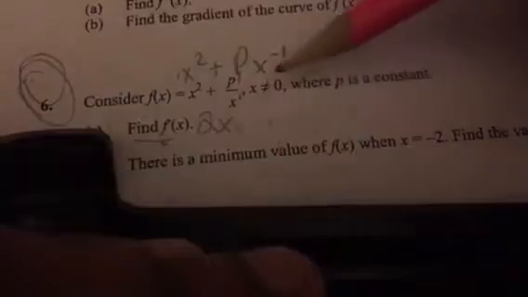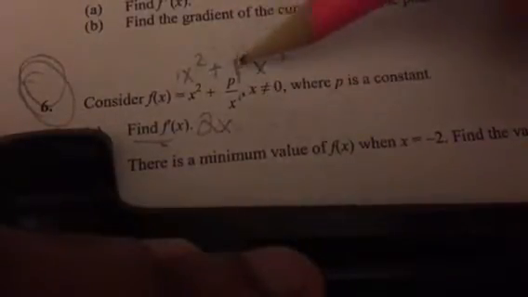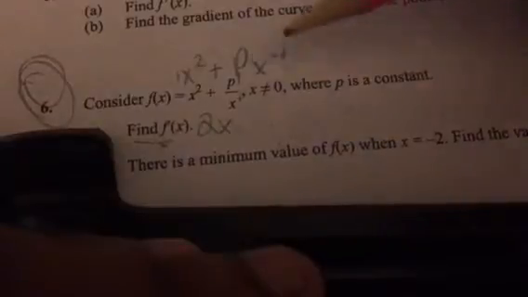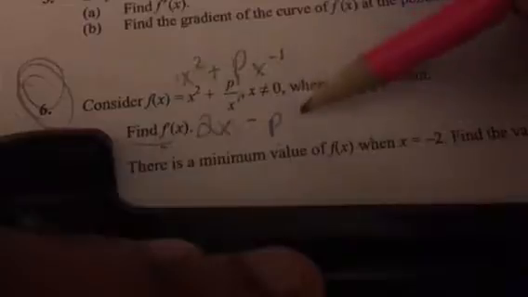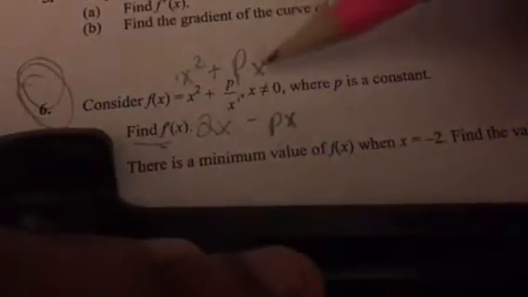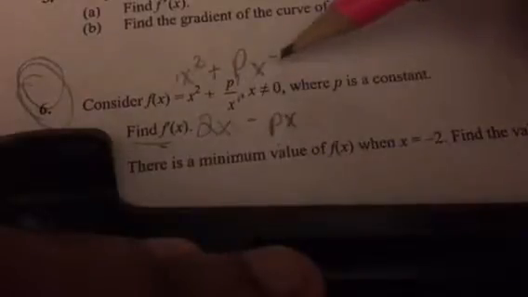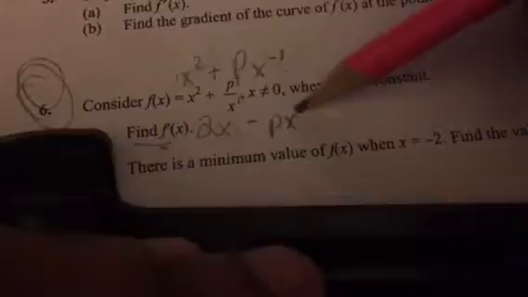Here, same thing. You have your exponent, negative 1, and your coefficient p. Negative 1 times p is negative p. Keep the variable, x, and then you subtract 1 off the exponent, so negative 1 minus 1 is negative 2.